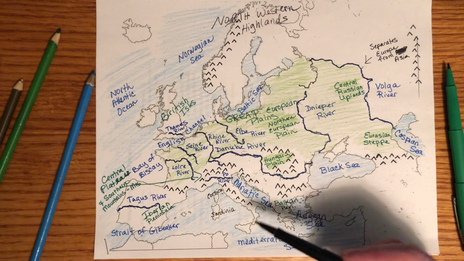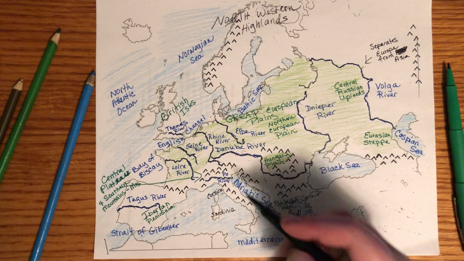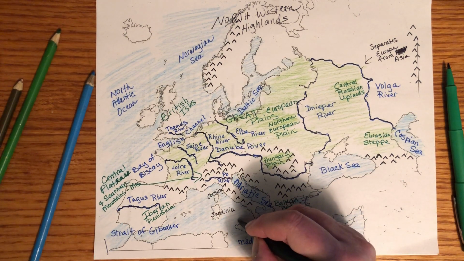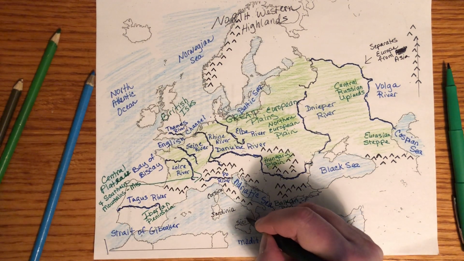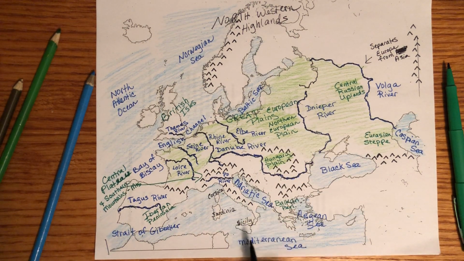Also, you have another island over here. It looks like the ball that the boot shape of Italy is about to kick. This is the island of Sicily. Sicily is the largest of the regions of Italy, but Sicily is also autonomous, and it governs itself. It is not governed by Italy. Alrighty.